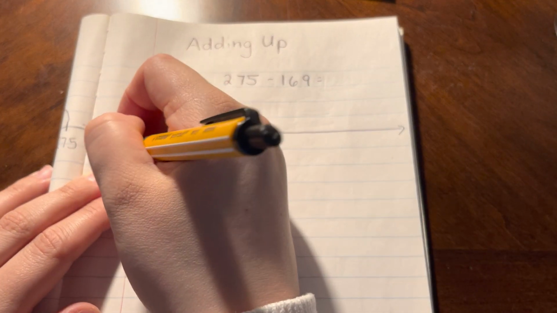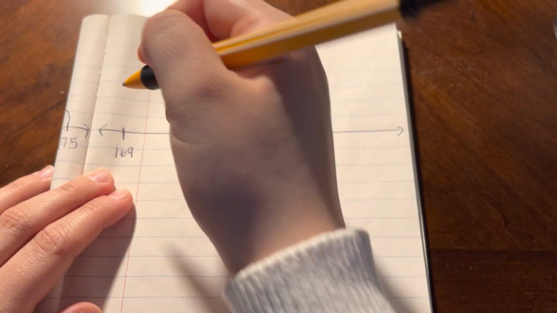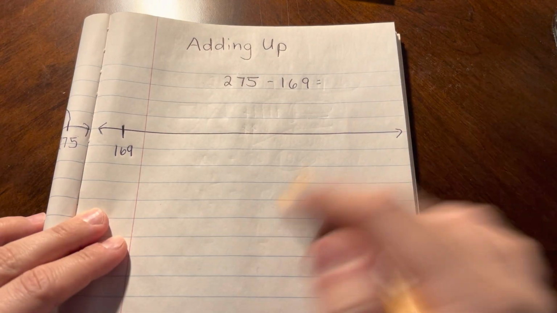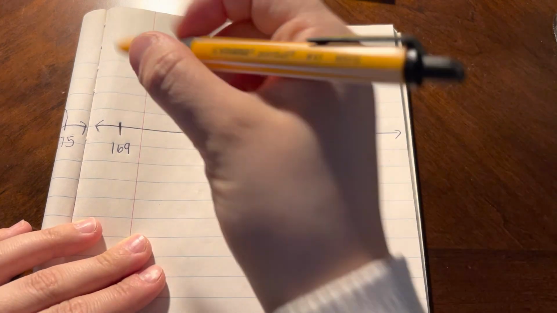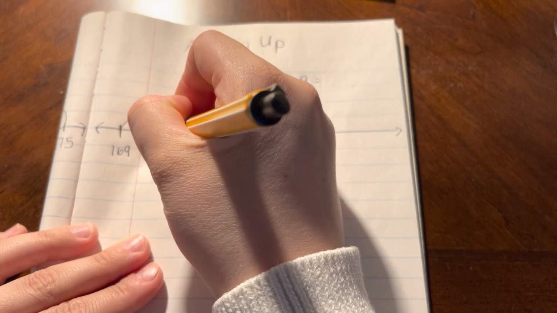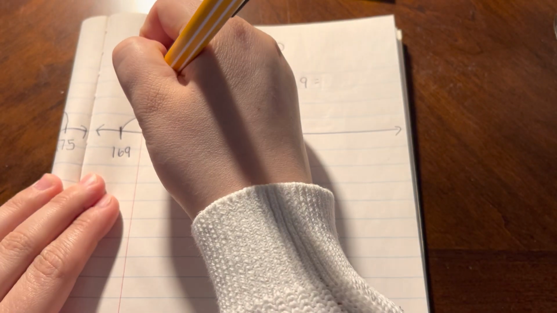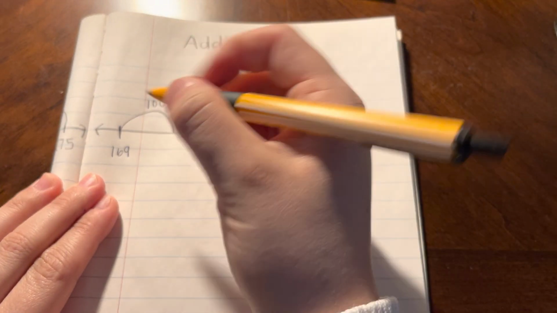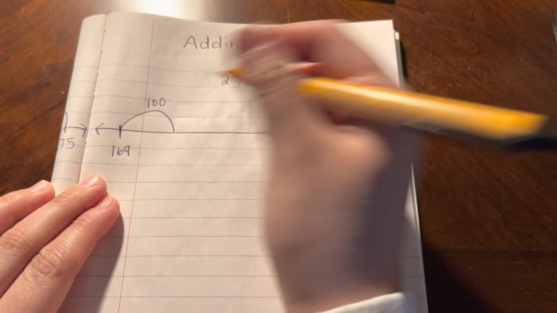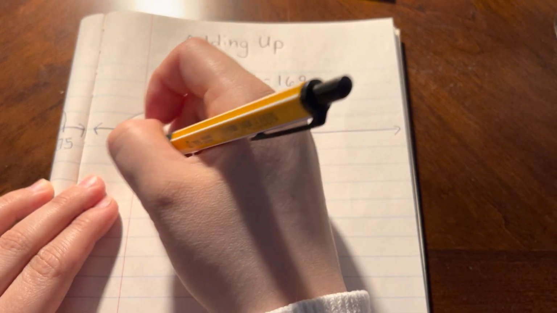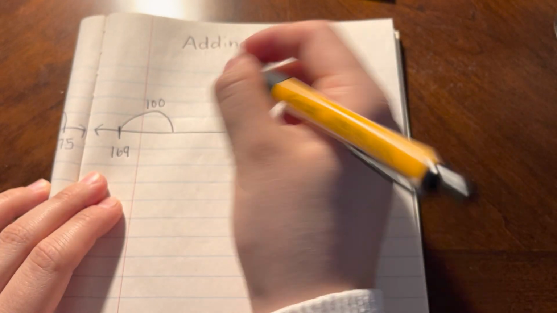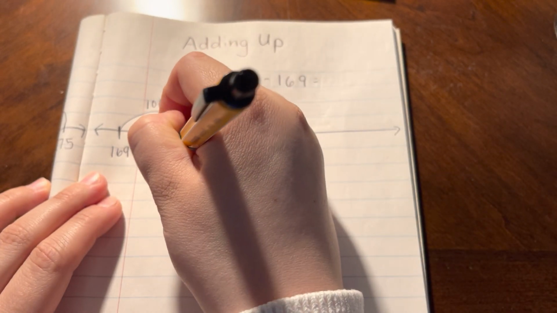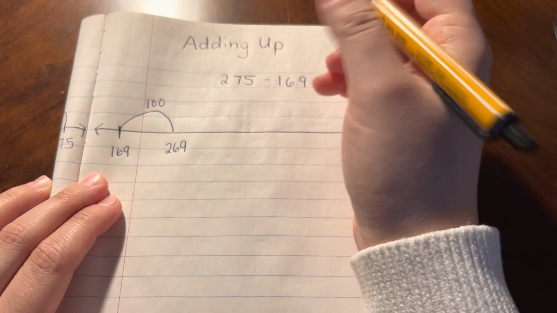So I'm going to put 169 on the left-hand side of my number line because we are adding up and getting to a larger number. Now, I'm going to make jumps that are going to get me to 275. So I'm going to add 100 because it's not going to take me too long to get to 275 if I do that. So 169 plus 100 is 269. I did not go over.